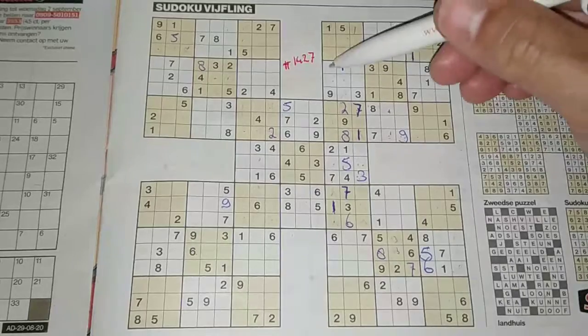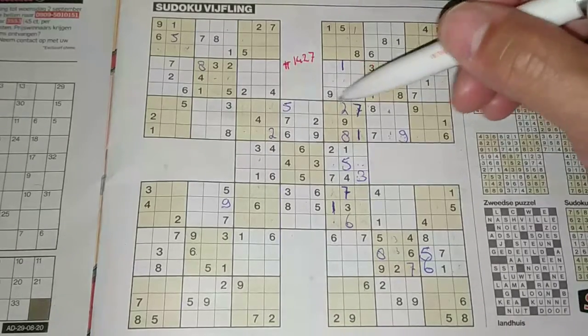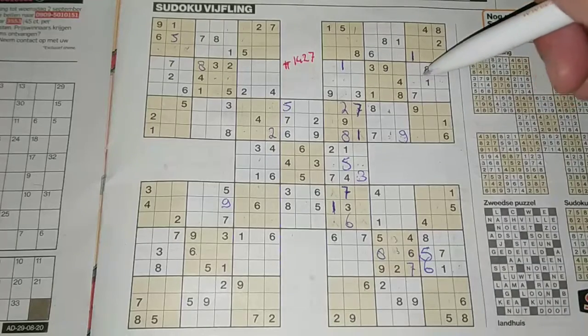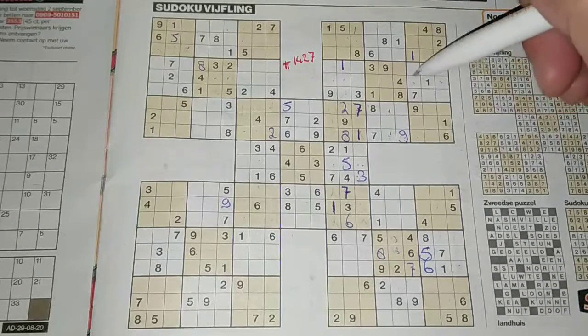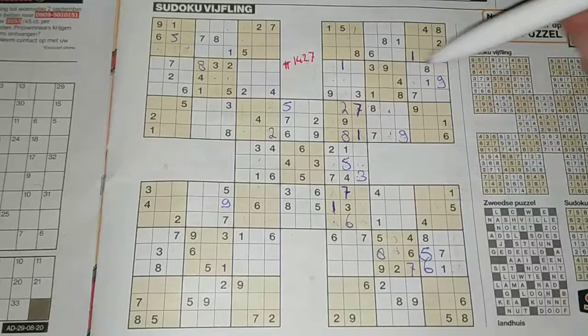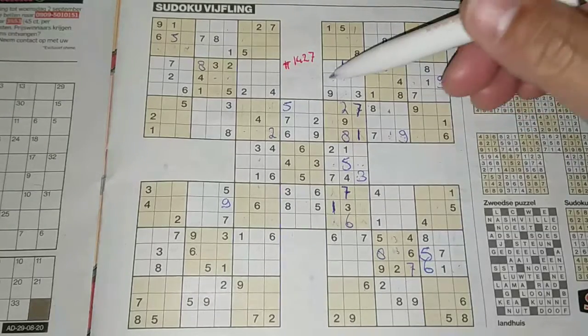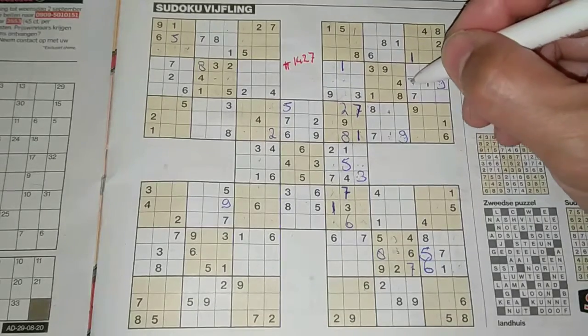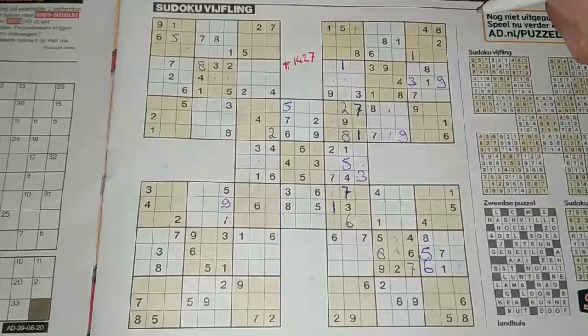We have a 9 in this row. A 9 in that row. So in the middle row, the only 2 places for the 9 should be here or there. We see here 9, no 9 there, 9 should be there. 3 in this row, 3 in that row. So in the row between the middle row, the only place for the 3 should be there.